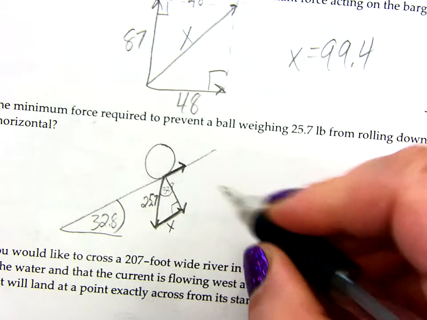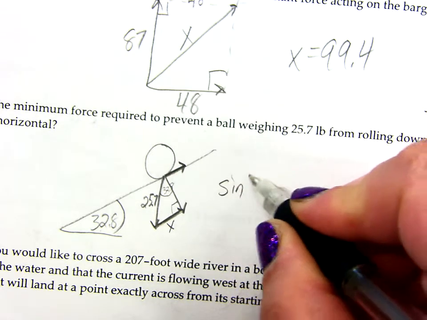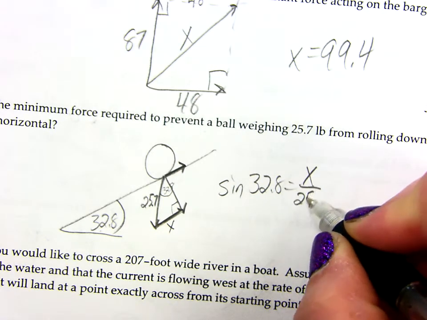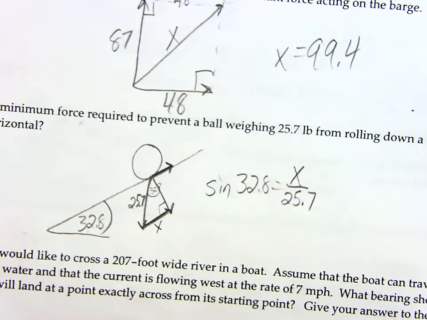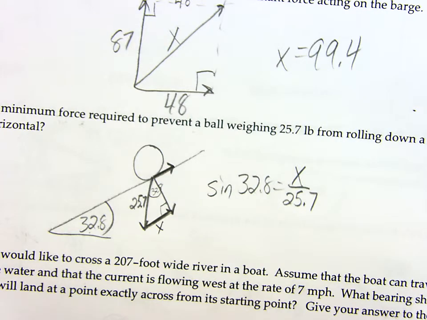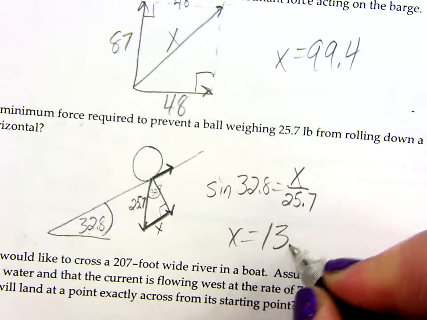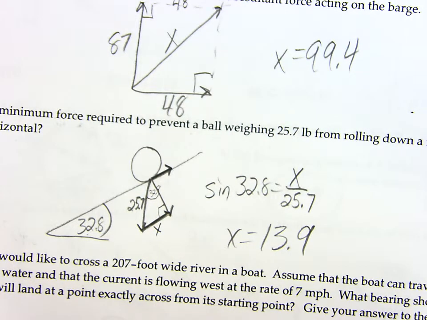Opposite hypotenuse, so it looks like I'm doing sine. Sine of 32.8 equals opposite over hypotenuse, 25.7. Do that math out, and I should get my answer. Lickety split. Sine 32.8 times 25.7. 13.9. Yeah. With 21, I'm done.